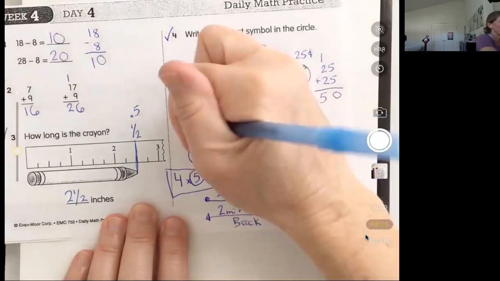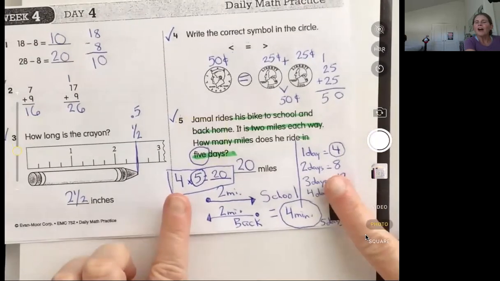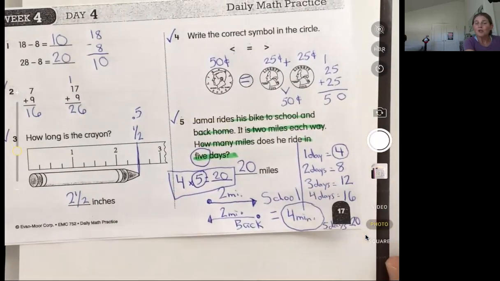All right, give yourself a mark for that one. You did not need to do both ways. You did need to do a strategy though. So be sure that you've shown me your work.